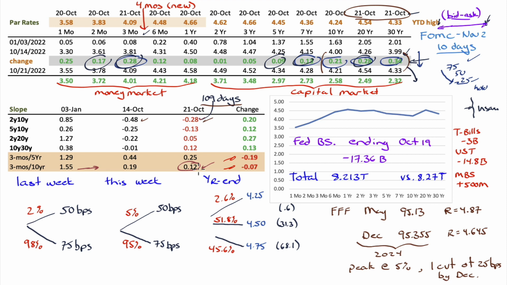Fed balance sheet ending October 19th is down another 17.36 billion. So we are at 8.213 trillion versus 8.27 trillion. When you look at the top line number, you say, it's like a rounding error, right? 17 billion. T-bills dropped by 3 billion. U.S. Treasuries dropped by 14.8 billion. MBS, I thought they were done with it, but it increased by 500 million. I think that's pretty much it for MBS, but the addition of MBS didn't slow down the decrease on the balance sheet, 17.36 billion.